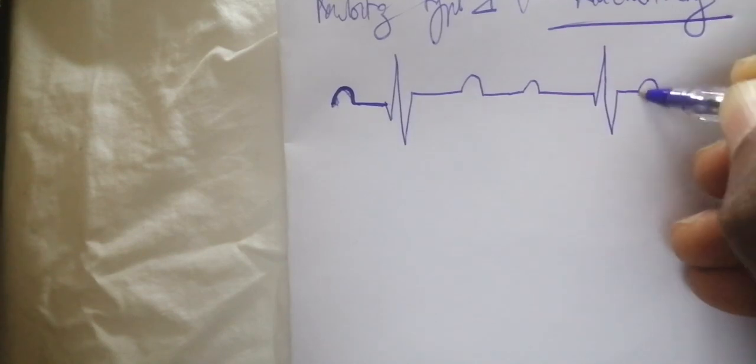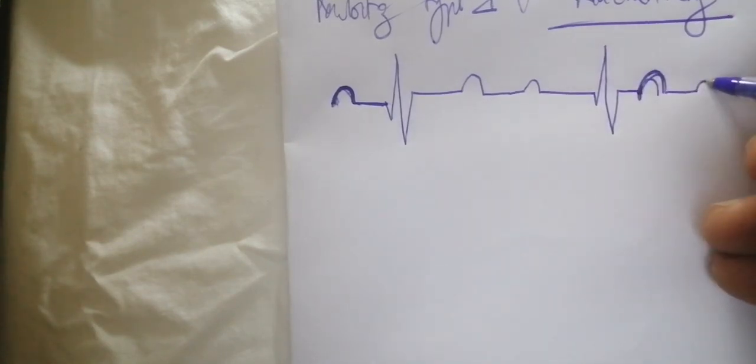Then you have a T wave. Then you have another P wave, prolonging again more. Then you have another prolongation, again more. Then you have the QRS complex. Then you have a T wave, and lastly you have a P wave. You have no QRS complex. Is it clear? Then you have another P wave.